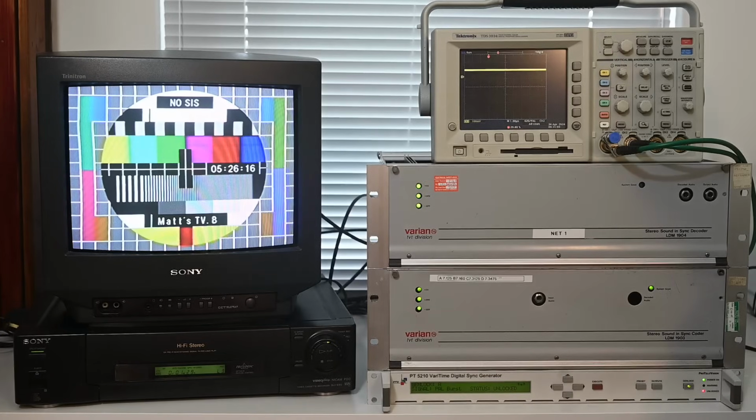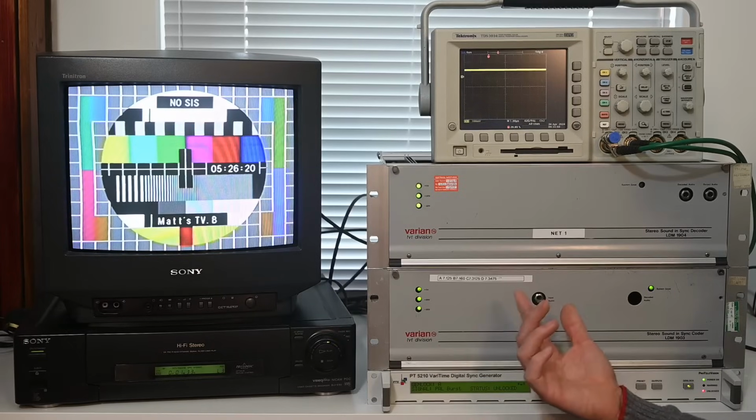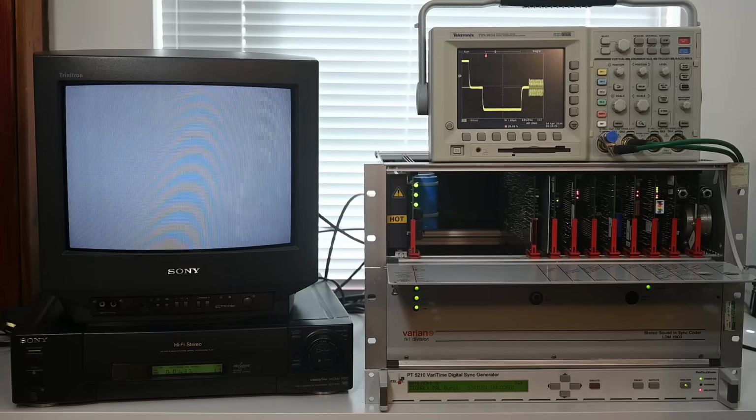Now what we're going to do is disconnect the television from the VHS player and connect it directly into the SIS decoder. Okay, so we've connected the television back to the SIS decoder. Let's push play.